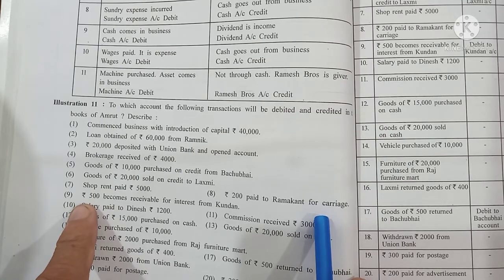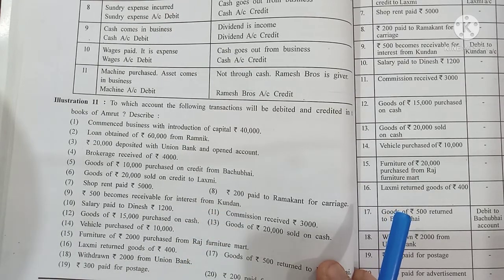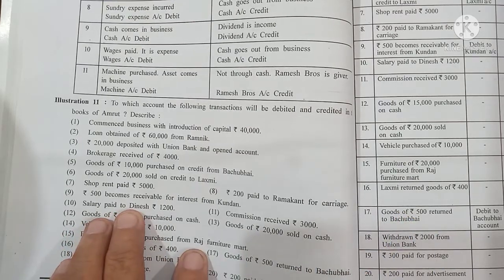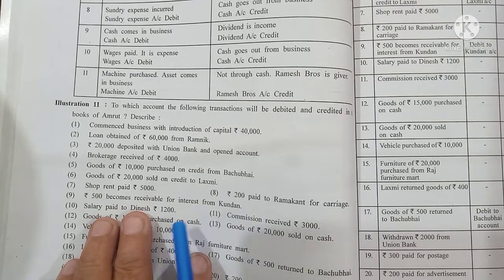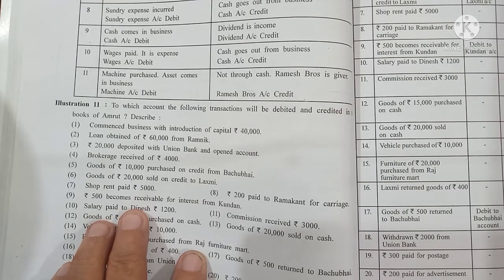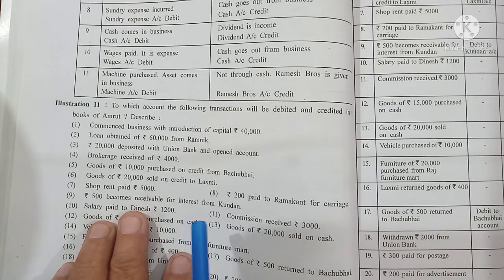Number 9: 500 became receivable for interest from Kundan. Now, the 9th transaction you have to understand. Has this transaction already been taken in the business or not? Yes, because you are going to get 500 from Kundan, for interest. Receivable means you are going to receive, but still you have not received the money. Receivable means that it is a credit transaction.